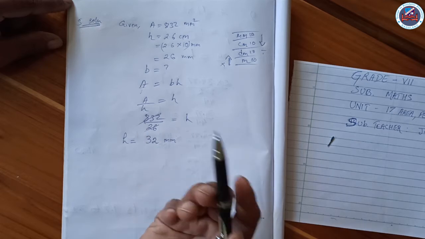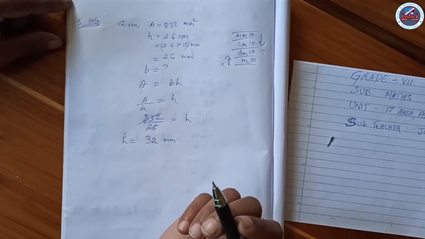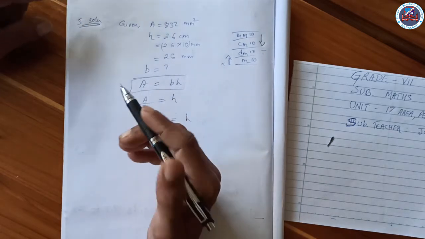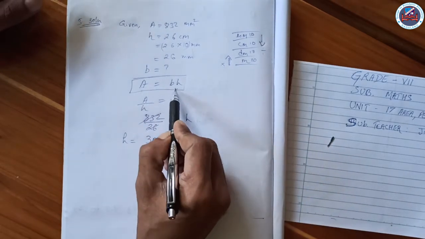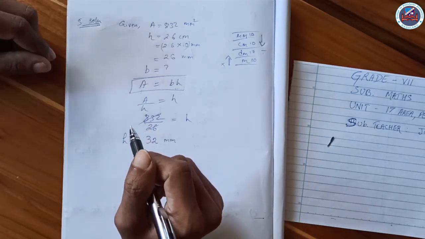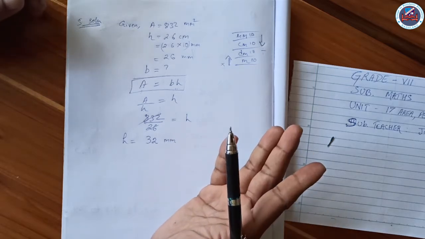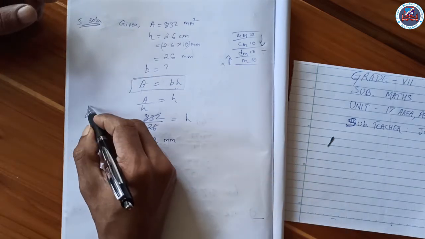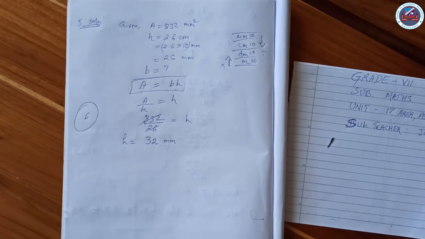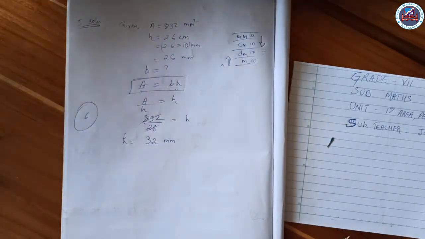Same. This method only you apply to any type of question, okay? The main important thing is the formula. We have different formulas. Area of parallelogram, different formula. Area of trapezium, different formula. You got my idea? Everything I have solved in the PPT. Please go through that. You try question number 6 and show me.